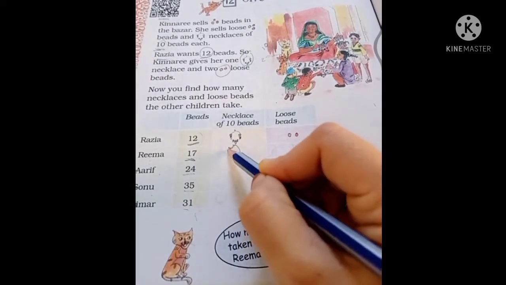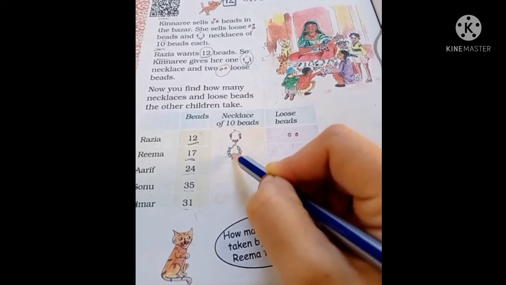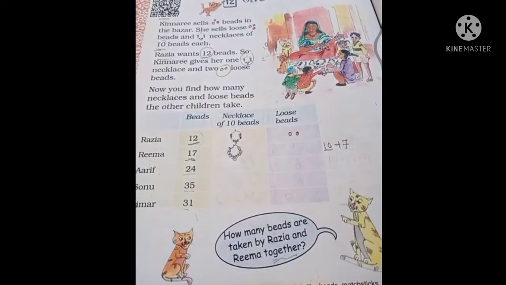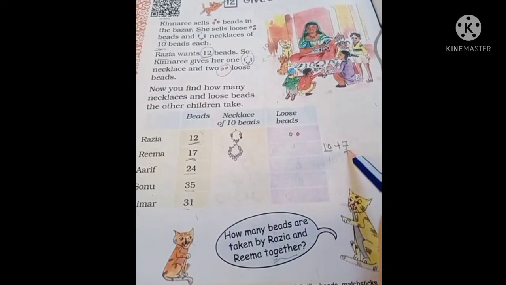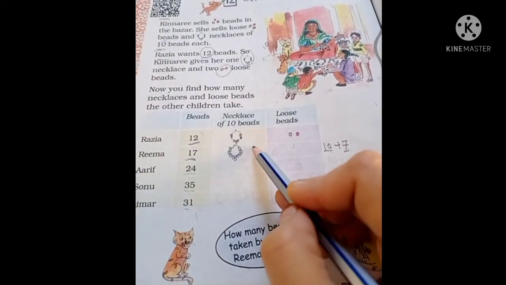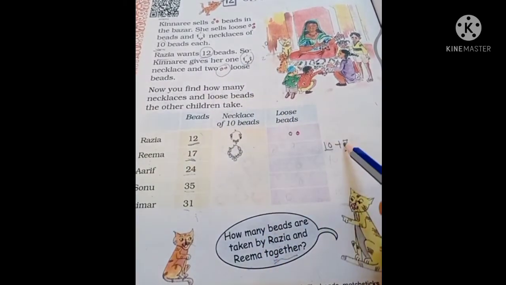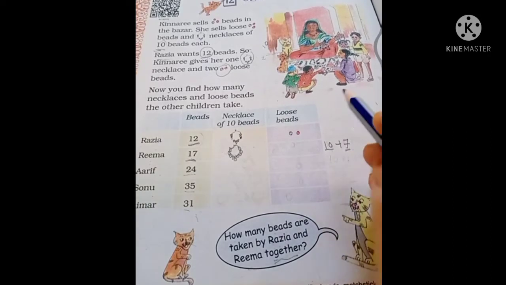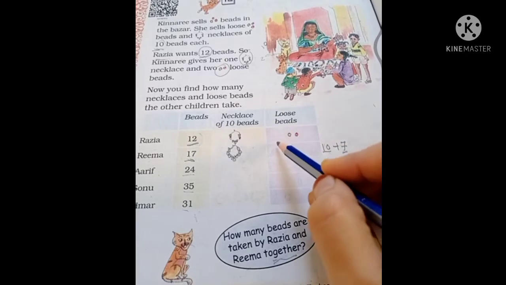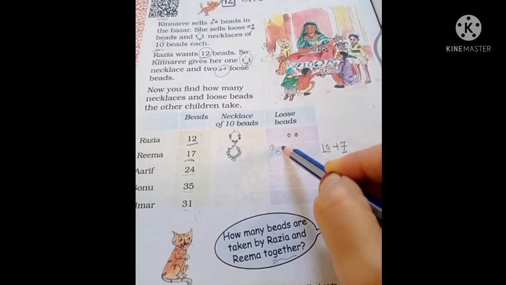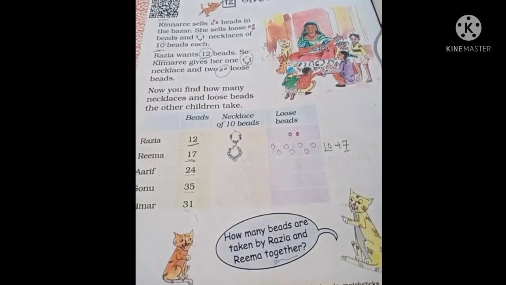In the necklace we have to draw how many beads? 10 beads. So see here, 1, 2, 3, 4, 5, 6, 7, 8, 9 and 10. So total 10 beads. Now still how many remaining? 7. So students, we can't give one necklace. Why? Because in a necklace we have 10 beads and 7 is less than 10, right? So for that, these 7 beads we will give as loose beads, right? So here 1, 2, 3, 4, 5, 6, 7.